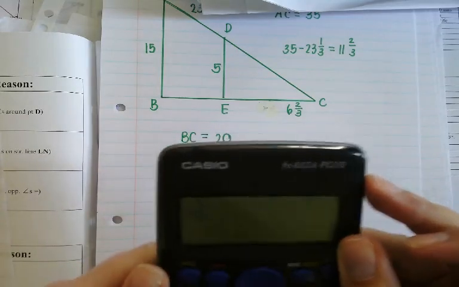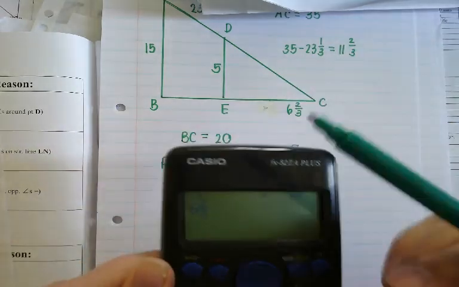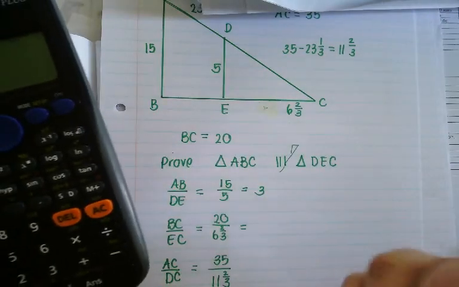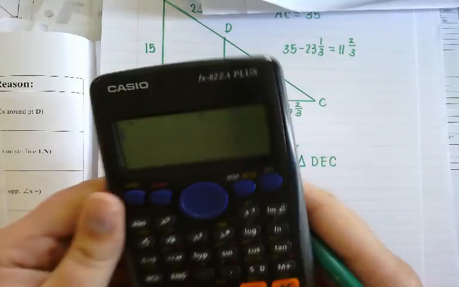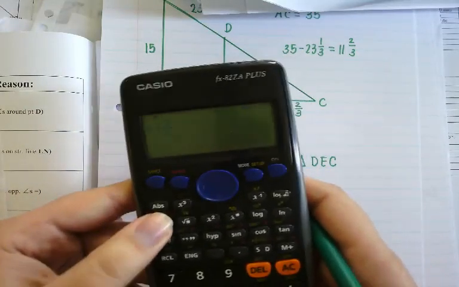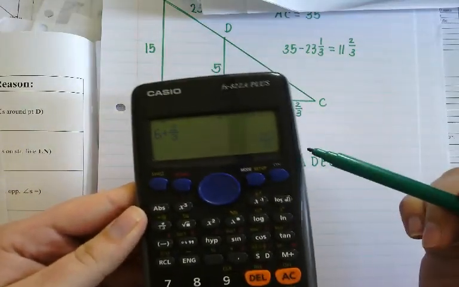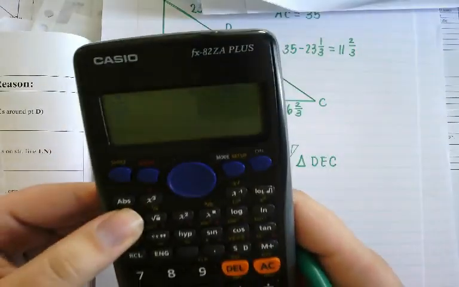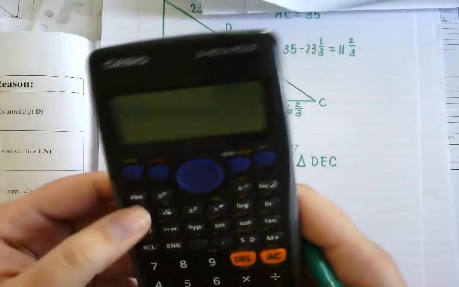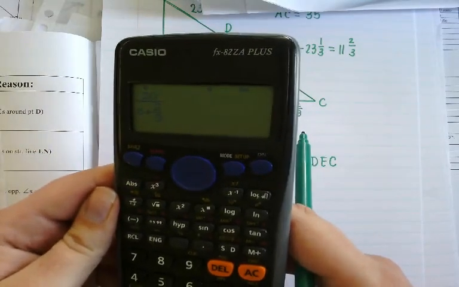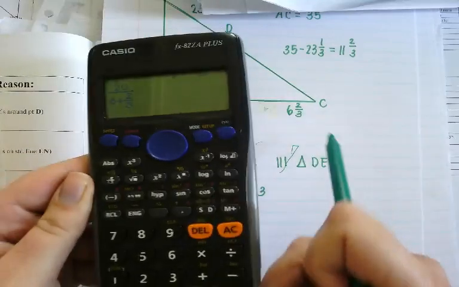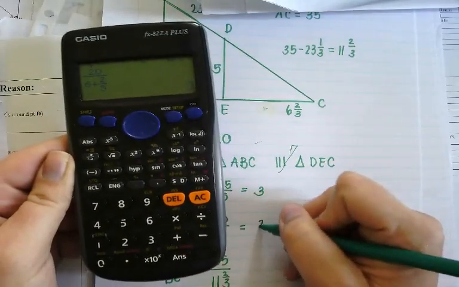I haven't actually figured out what it's doing, but it is not seeing it as a mixed fraction. So please make sure that you do it in improper form, or you can say 6 plus 2/3 will give you your improper form. So 20 over 3. 20 divided by 6 plus 2/3, because you need to have the 20 on top and 6 and 2/3 at the bottom, is giving me an answer of 3.